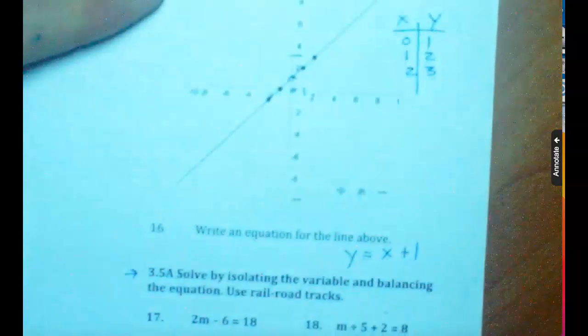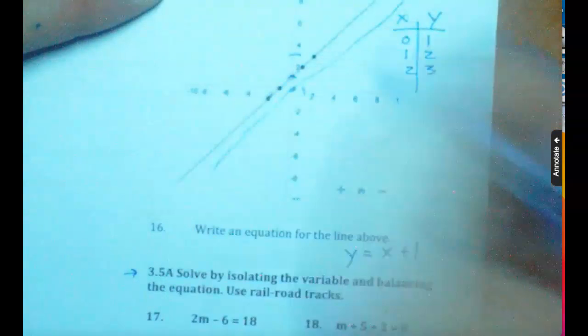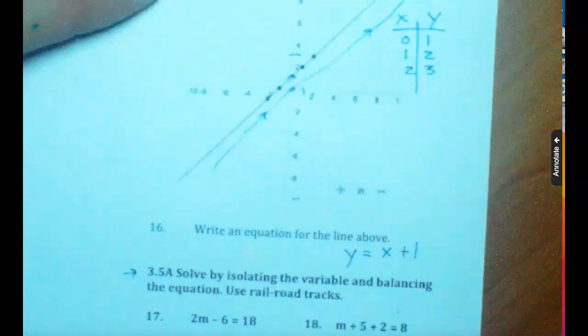Okay, and if you talked about slope, you can see that really it has the same slope as a line that goes just right through the origin like this. You know, y equals x. These lines would be parallel, even though it doesn't look like it. So the slope on that is 1.